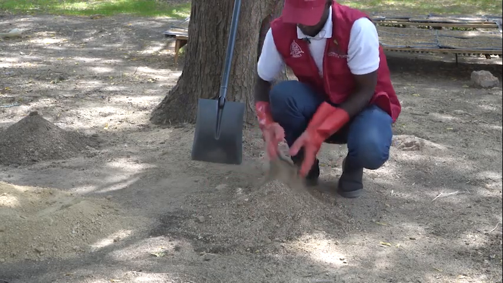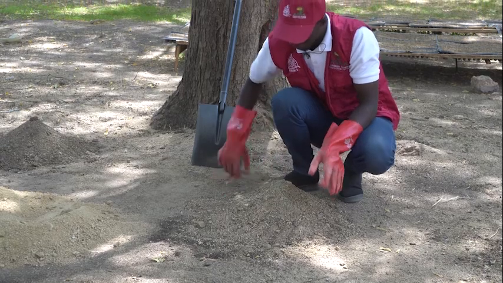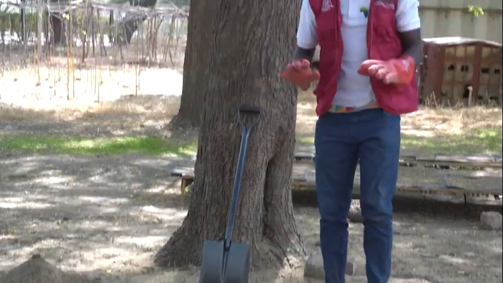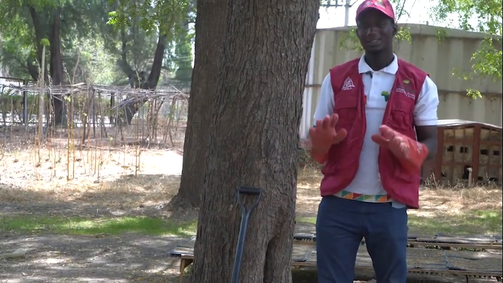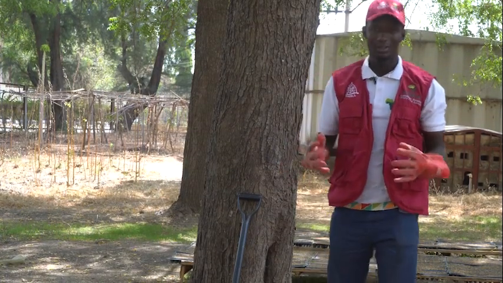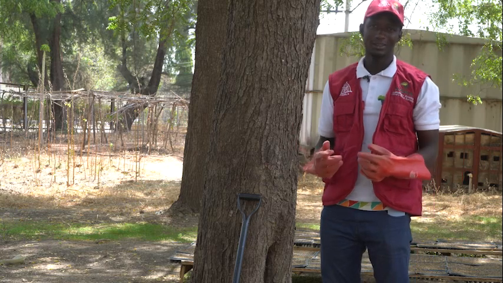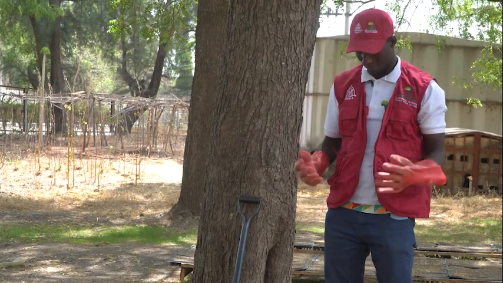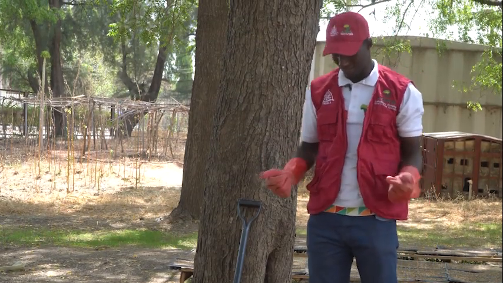So this is how you mix your potting material. If you are done with this practice, the next activity that we are going to do is putting them into the polythene bags or poly bags or whatever we will use as media.